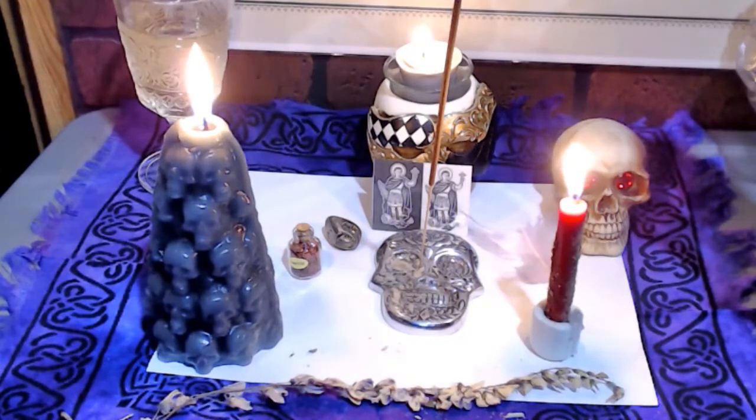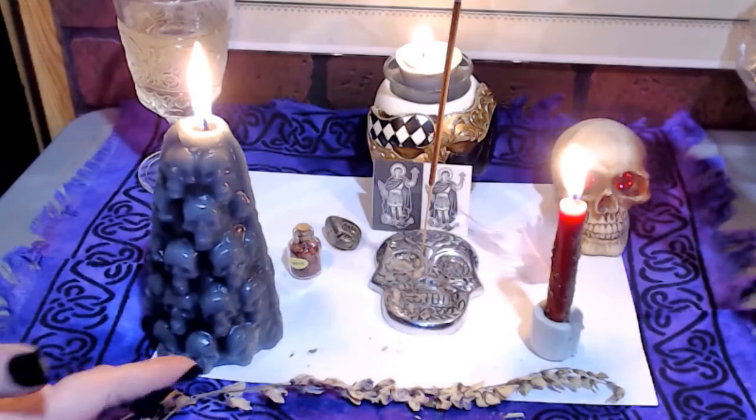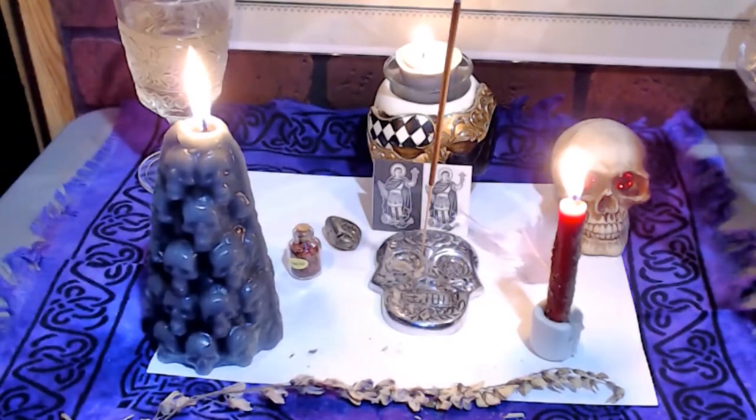the red one, and then these two will still be burning at that point because they have a longer burn time, and at that point I will snuff these because then I can reuse these later in another spell. So for instance, if I wanted to continue doing the spell on multiple nights, then when that one is burned all the way down, I would snuff these out, and then I would use a new red candle tomorrow night and do this thing again, just like we just did.